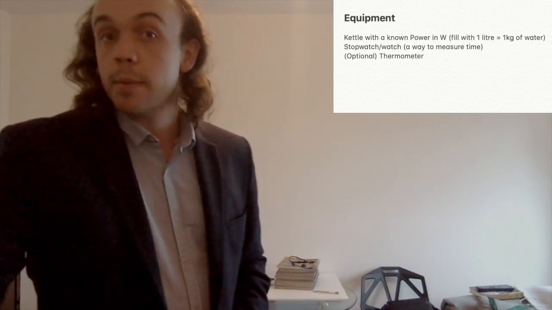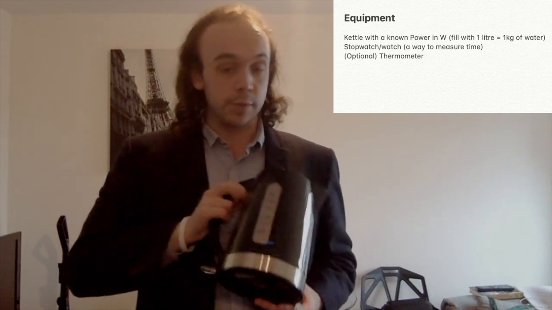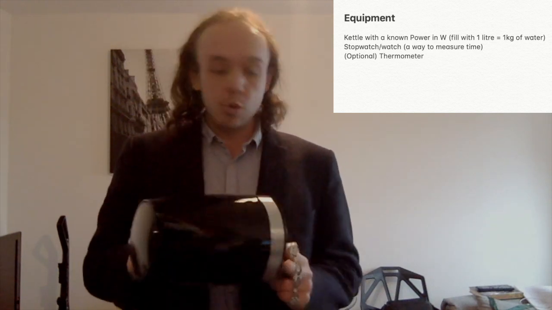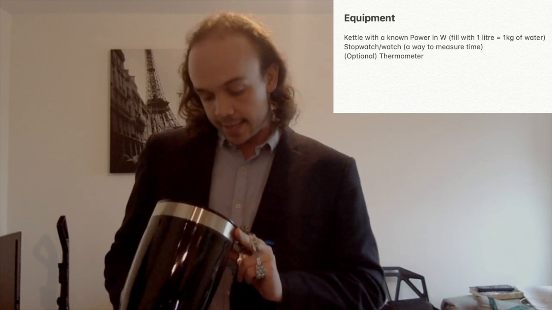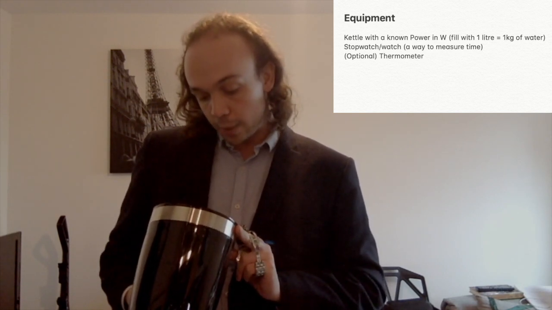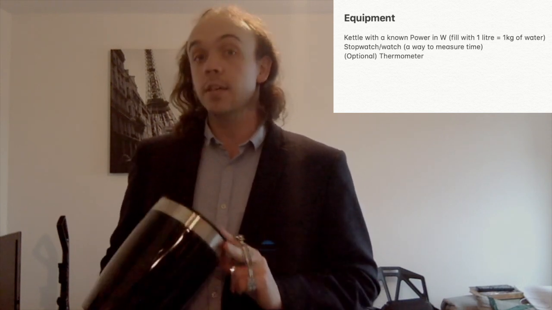The second piece of equipment you're going to need is one of these. This is a kettle, which I'm sure most of you know, and ideally you want a kettle that comes with a power rating on it. So this one here says that it is 2,520 to 3,000 watts. I'll let you pick the number you want to be your power. If you've got a range like that, I'm going to go with the upper number of 3,000 watts. And that is very important because we need to work out the energy involved in our practical.